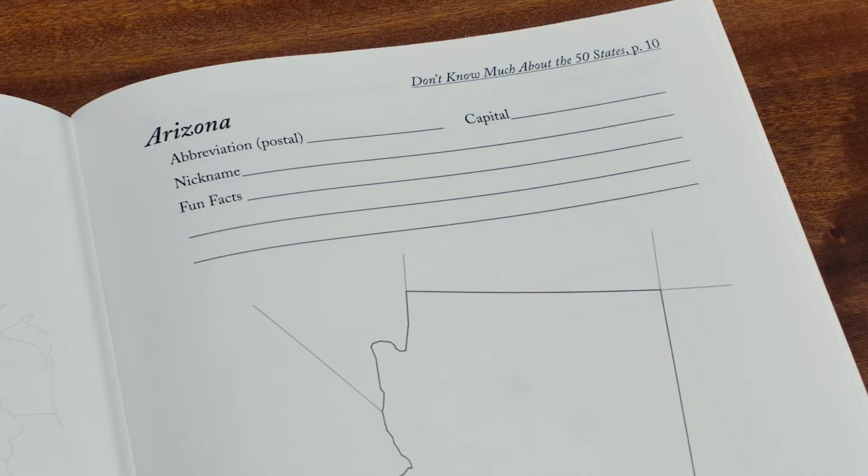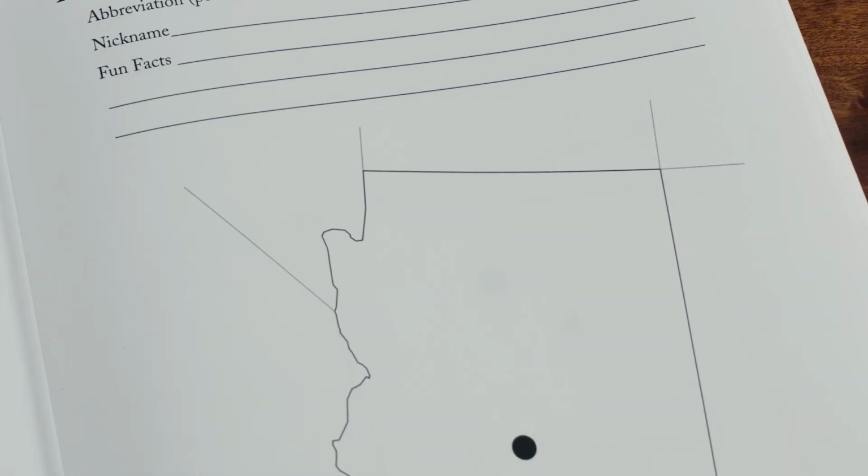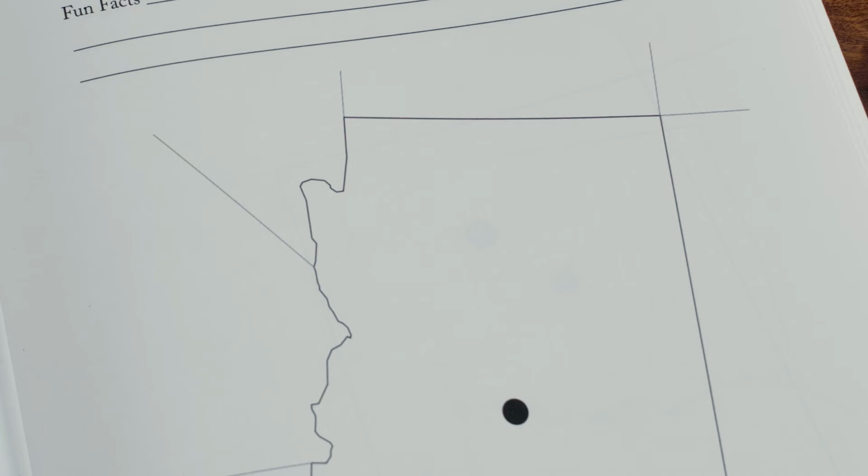Then look at the spelling of the state, and you can actually use say, spell, say here. Say Arizona, A-R-I-Z-O-N-A, Arizona. Do this several times. Next, teach the abbreviation and capital and write it in the workbook in the appropriate place. The capital will also need to be written on the state map where it is marked with a dot.